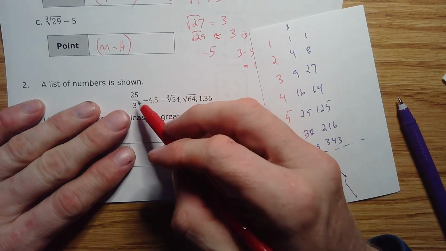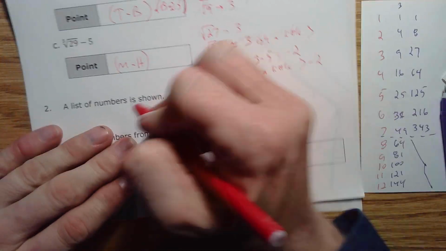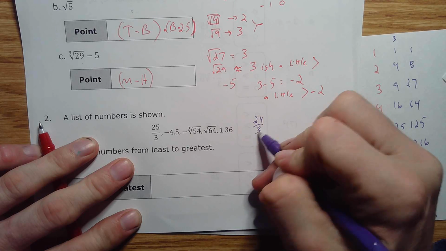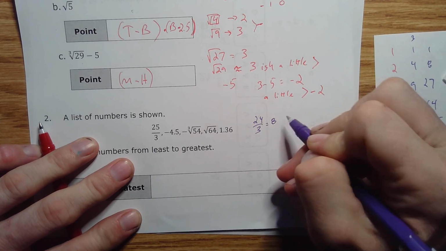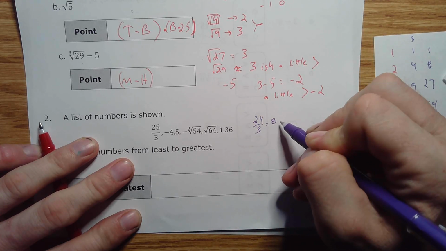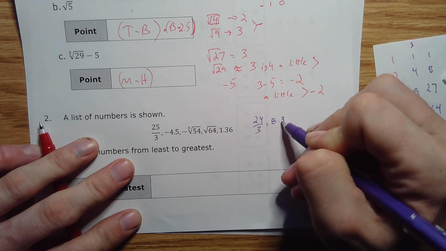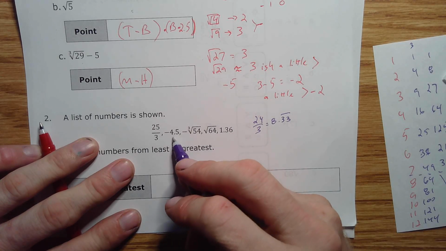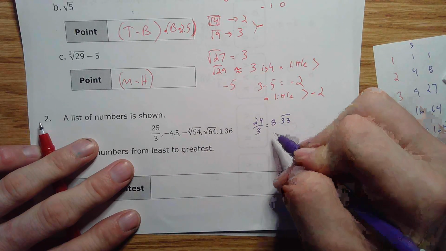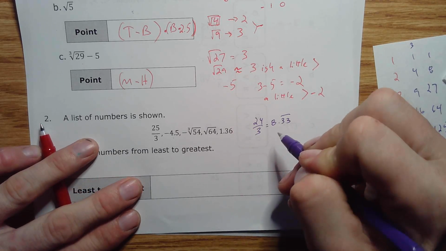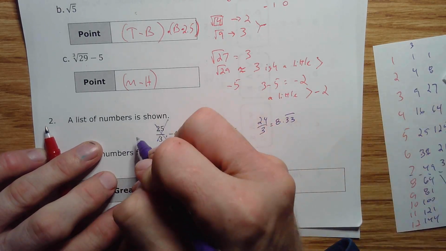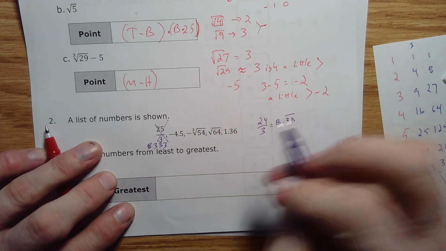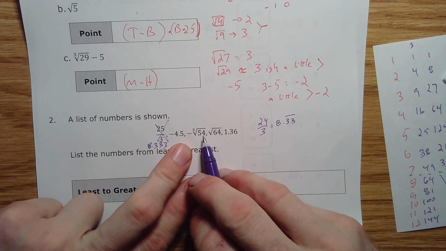So you look at 24 divided by 3. Well, 24 divided by 3 equals 8. So 25 divided by 3 is like 8 1/3, so it's like 8.33 repeating. Okay, negative 4.5 is negative 4.5, right? So that's going to be pretty low. So we're going to go like this and put this as 8.333.